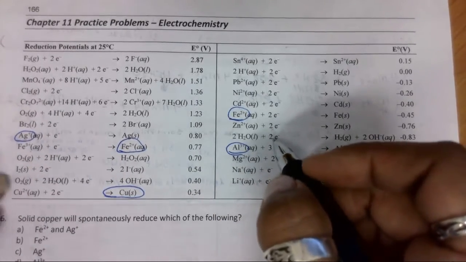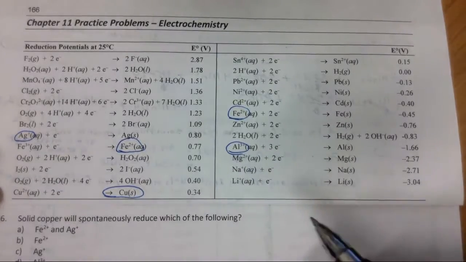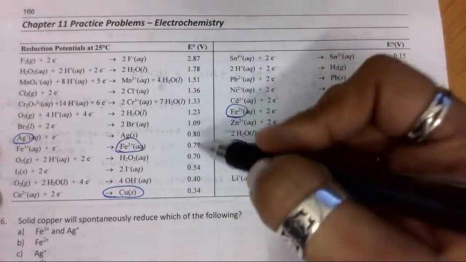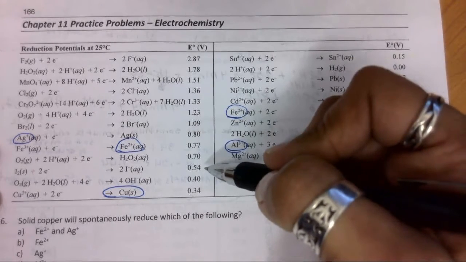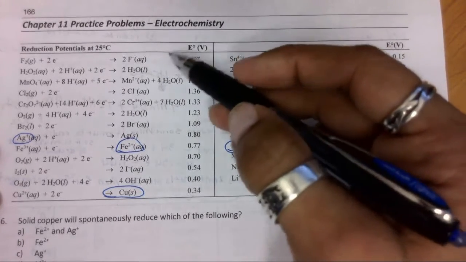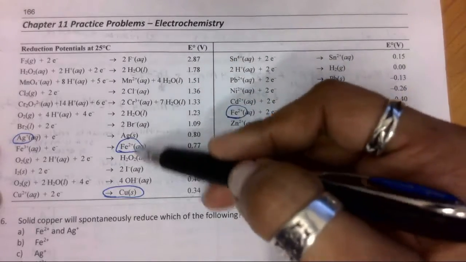Now, to be quite honest with you, all you really have to do is look at the table. We said that the more positive the reduction potential, the stronger the oxidizing agent. These are the reducing agents.